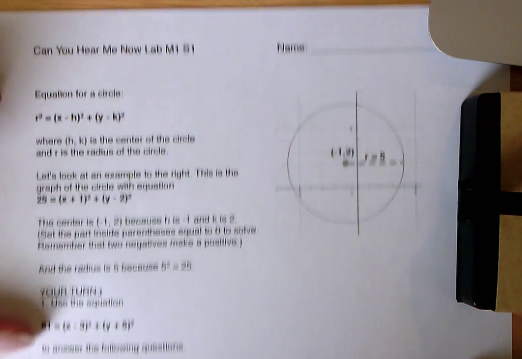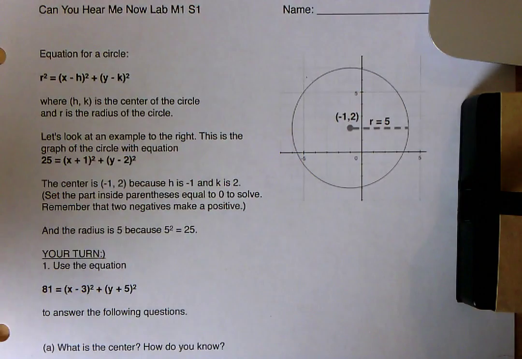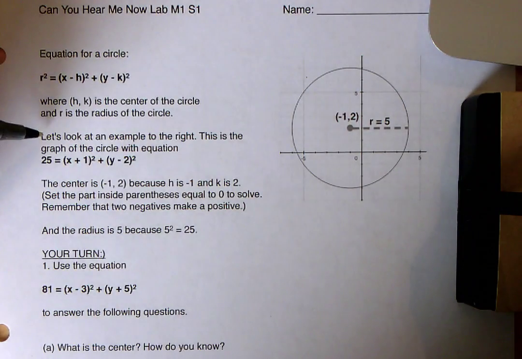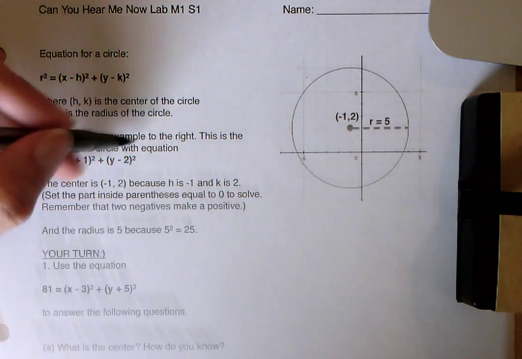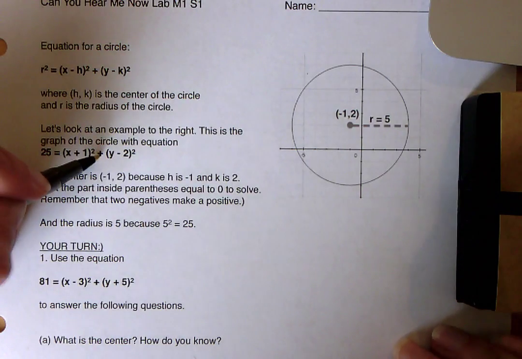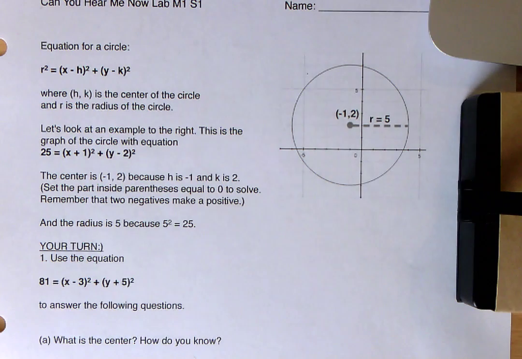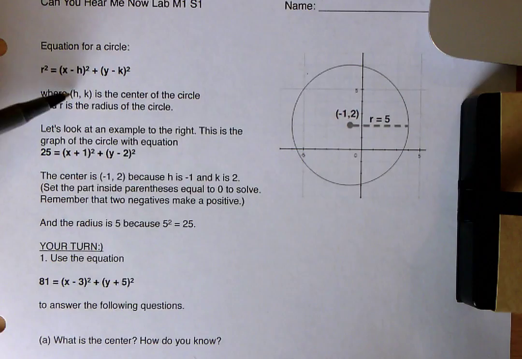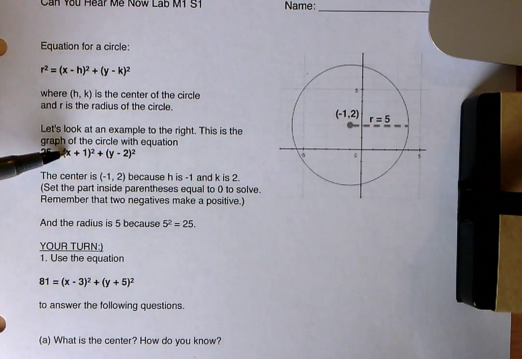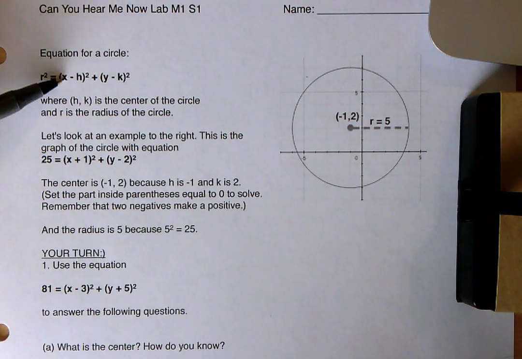So let's look at an example to help you do the questions down here. It says this is a graph of the circle with the equation 25 equals x plus 1 squared plus y minus 2 squared. So if you're trying to find h and k, that's what they want. They want you to find the center first. So look at where in the equation h goes with the x.